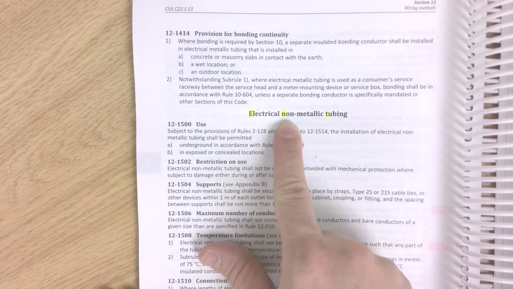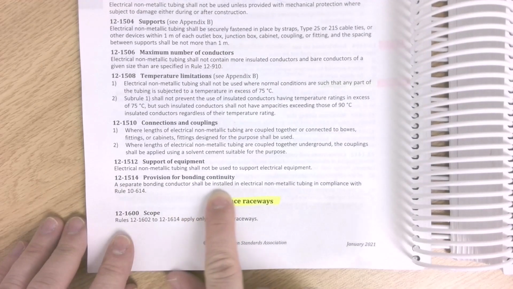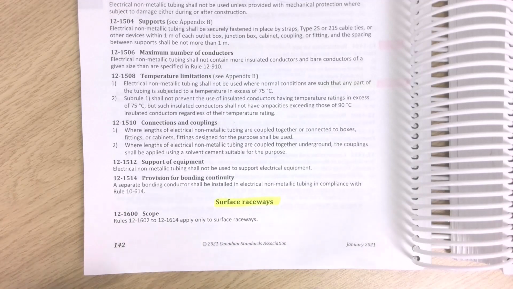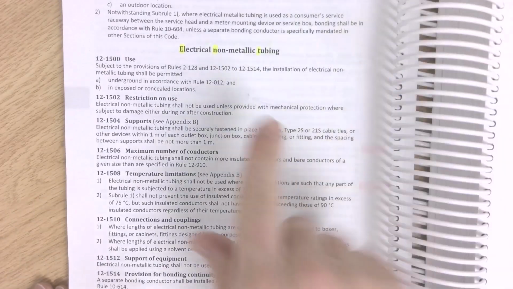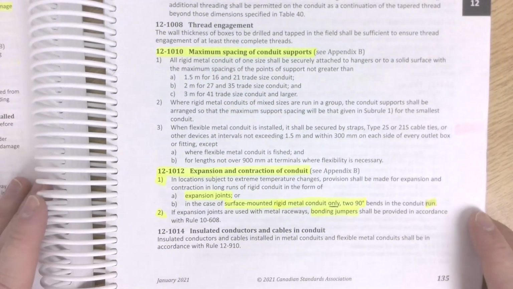Now, electrical non-metallic tubing, much like PVC, provision for bonding, a separate bonding conductor shall be installed. So that one's a lot more straightforward. That just says, pull in a bond if you're using this non-metal plastic type of tubing. Now, one last thing to look at is called the coefficient of expansion, I believe, or expansion and contraction of a conduit.